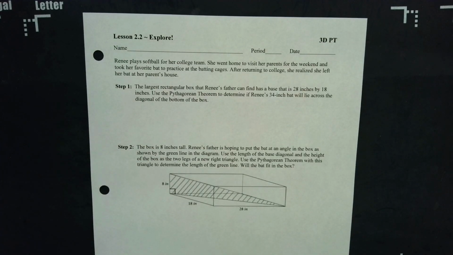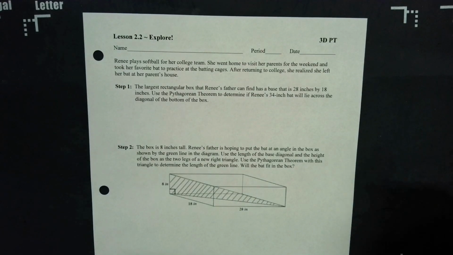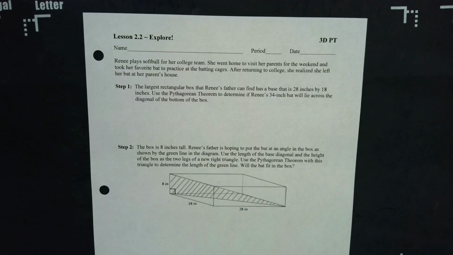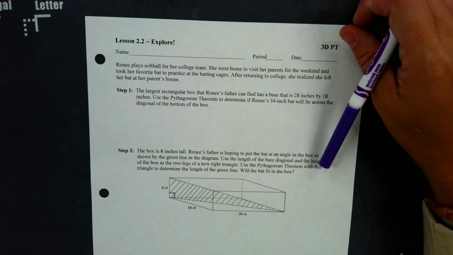Okay, I know it's 2.2, but remember in 2.1 we did 2 content objectives. So this is content objective 3: I can apply the Pythagorean theorem to solve problems in 2D and 3D. Okay? So, we're going to talk about Renee.